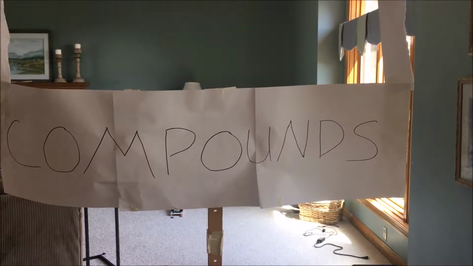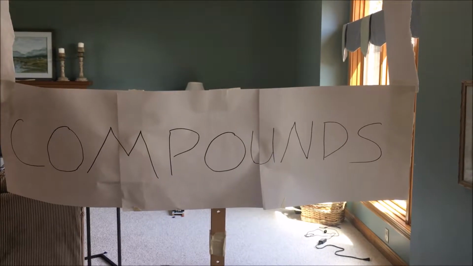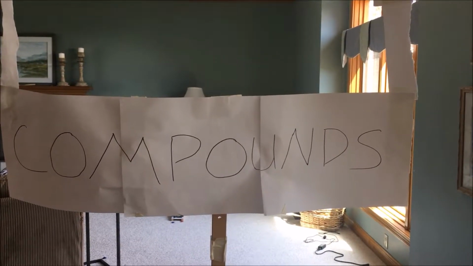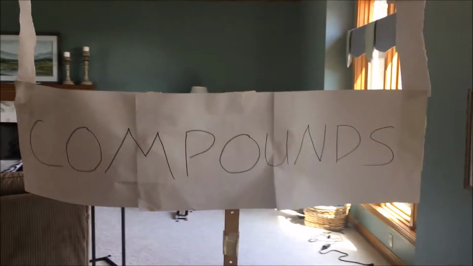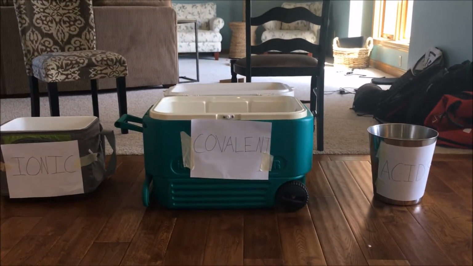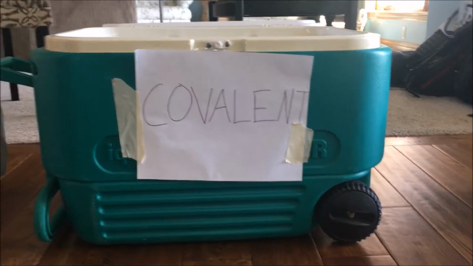Compounds. Compounds are two or more atoms bonded together. Compounds are divided into three different groups. The first being ionic, covalent, and acid.